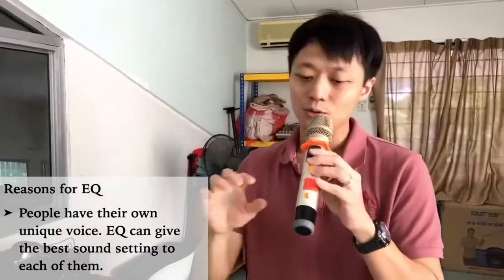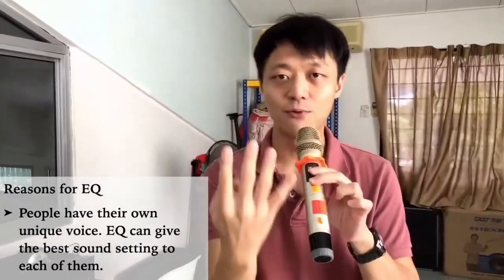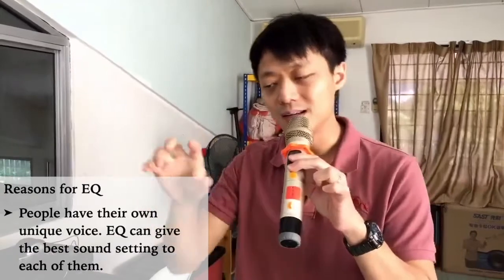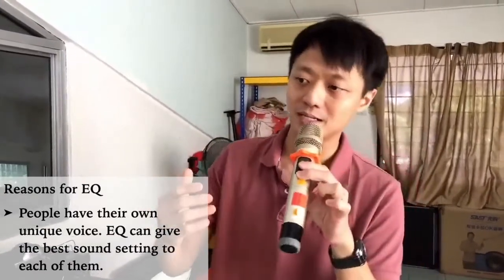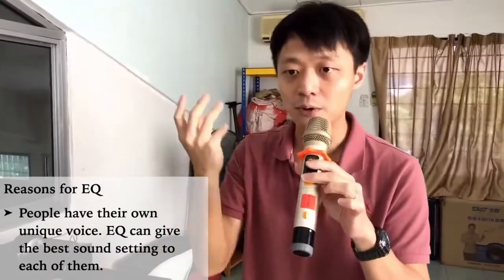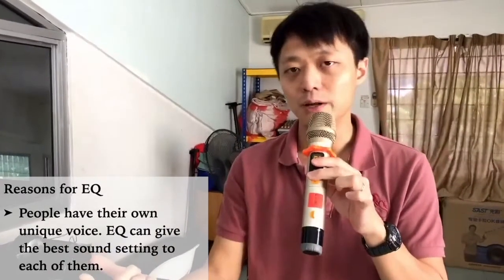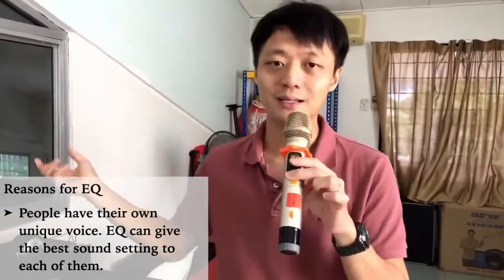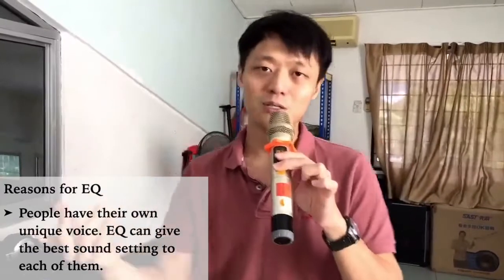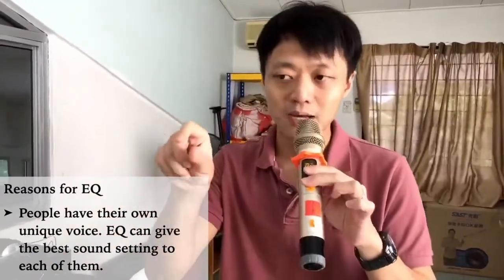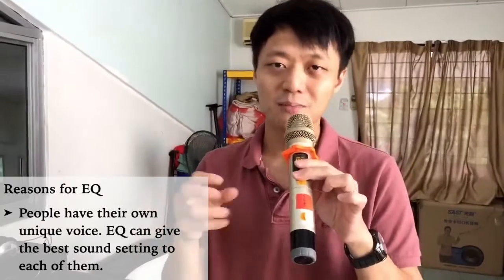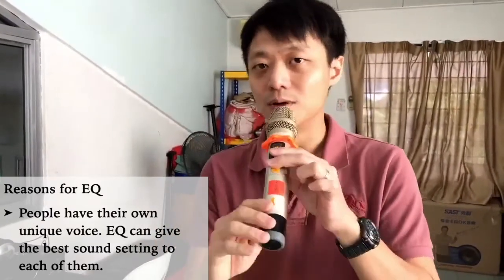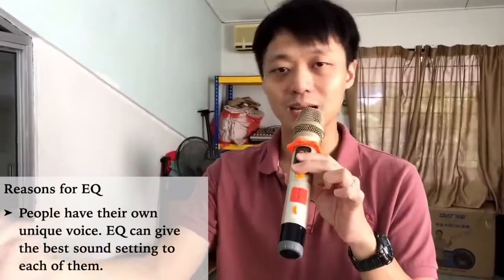Okay, so you can set up the mic. For example, if you have 4 mics, you set each mic at a slightly different EQ setting. So some of the mics will sound sharper, and you can pass those mics to the ones who have deeper voices, and then they will sound better in the whole system. It also works the other way around. For example, you set the mic to be lower voice, that means the voice sounds more mellow, and then you pass the mic to the ladies who have higher pitch voices. That's one of the reasons why we use EQ.